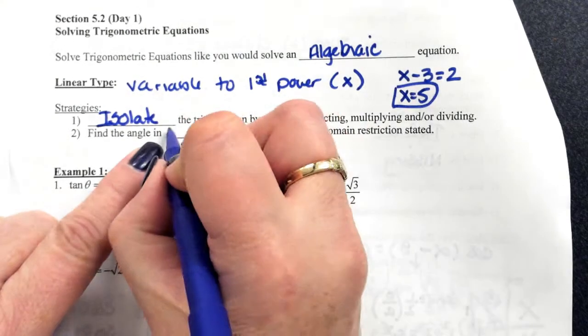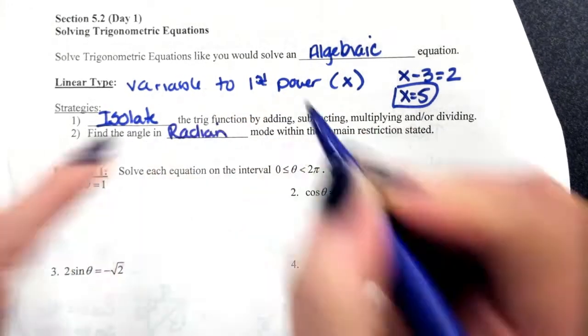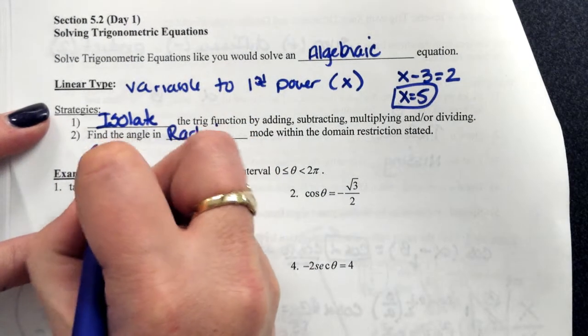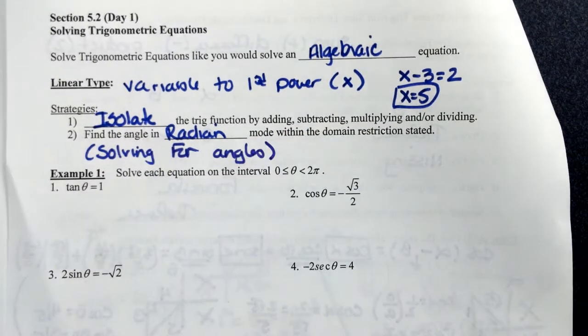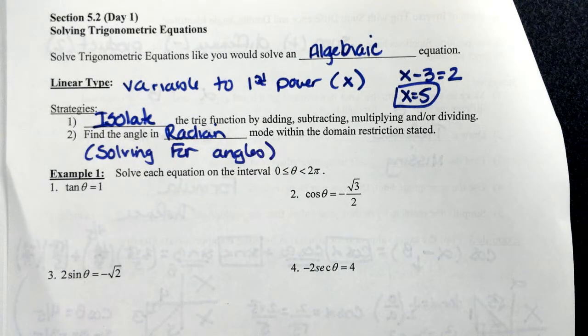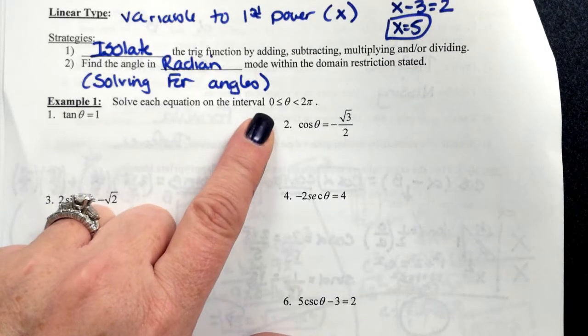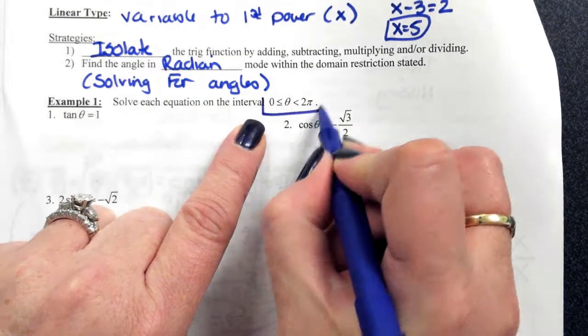Find your angle in radian mode, because when you're solving trig equations, you're again solving for angles. Some of you may want to take out a filled out unit circle. I know you've probably got about 100 in your notebooks at this point. Depending upon how well you know your unit circle, some of you may want to dig one out. Now again, like I said, we are dealing with regular trig functions. So we're now opening the doors up to being in all 4 quadrants. We're no longer dealing with inverses. So we're solving the equations over the interval 0 to 2 pi.